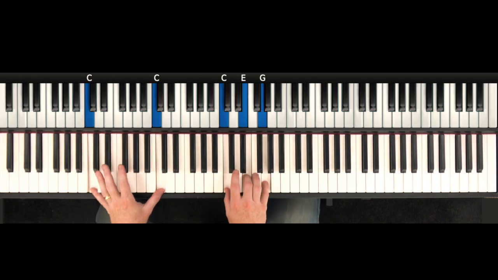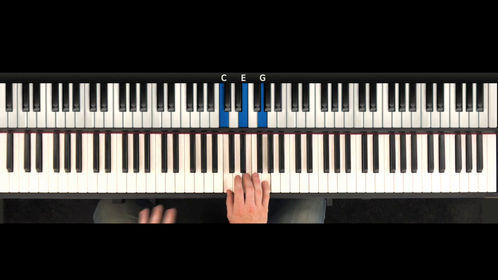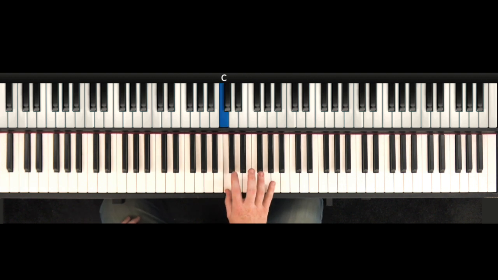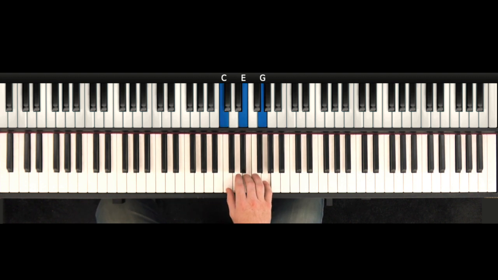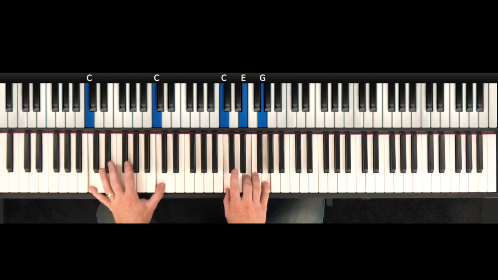Now, first off, we've got our major chord. We're going to have C major. A major chord is made up of the 1, 3, and 5 in the scale. 1, 2, 3, 4, 5. Right there, 1, 3, 5. We're not making any alterations to it or anything like that. Just playing the notes in the scale. 1, 3, and 5. There's C major.